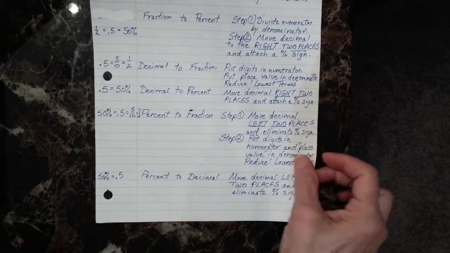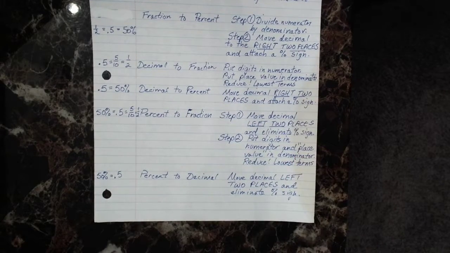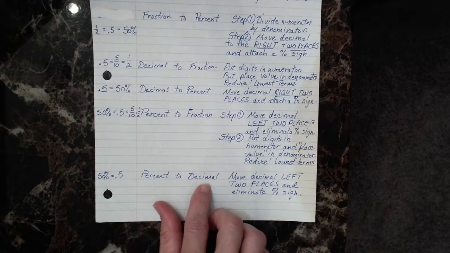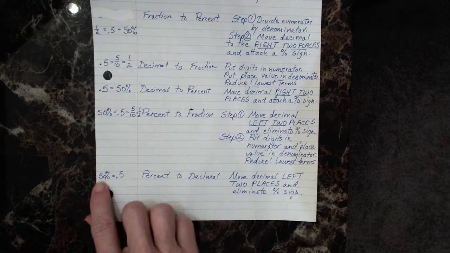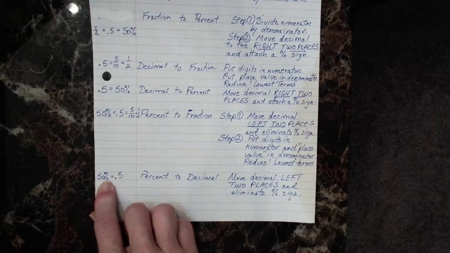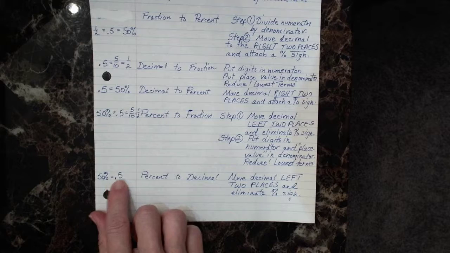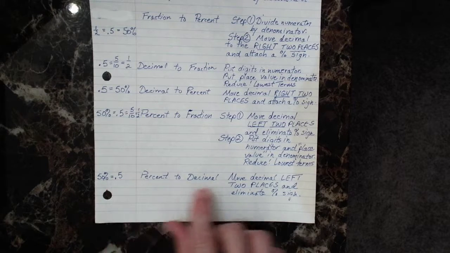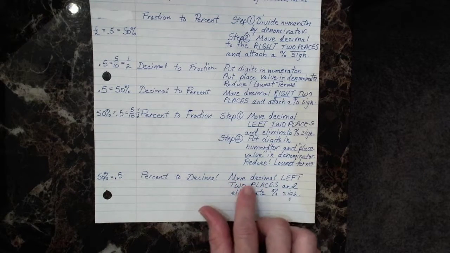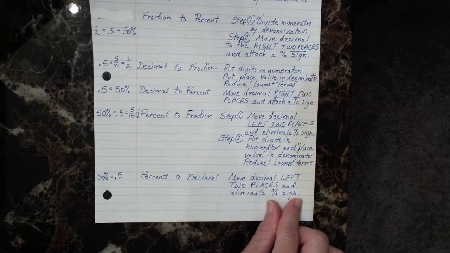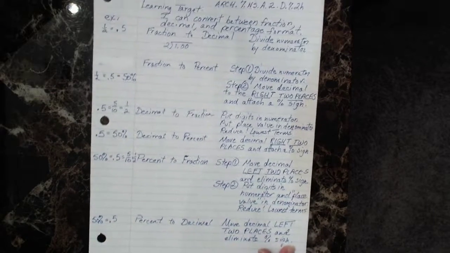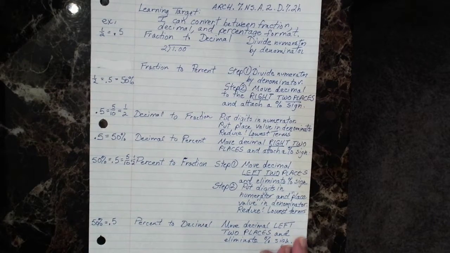And finally, converting from percent to decimal, we look at our 50% here and see that you merely need to move the decimal left 2 places and eliminate the percent sign. And that concludes this lesson on converting.